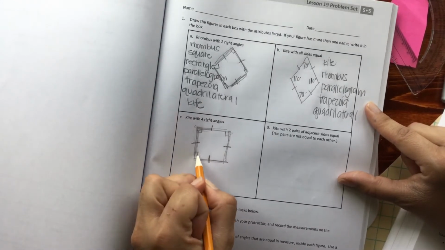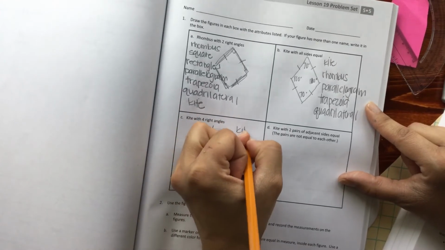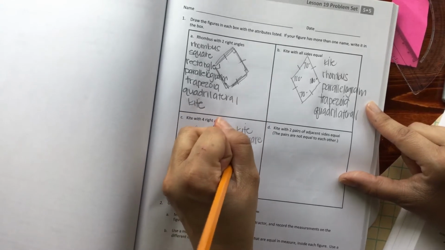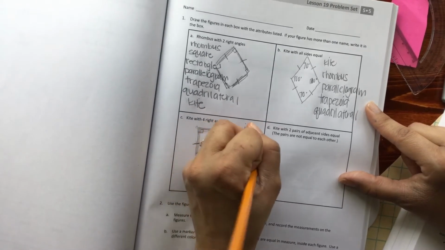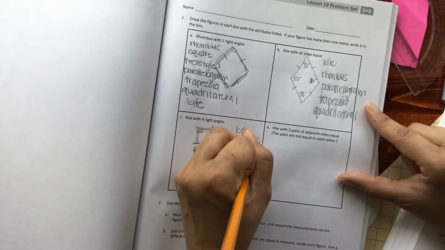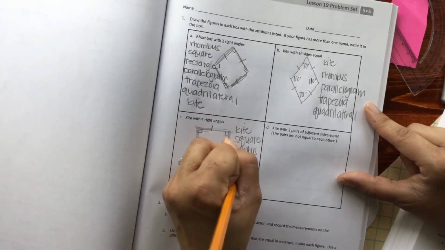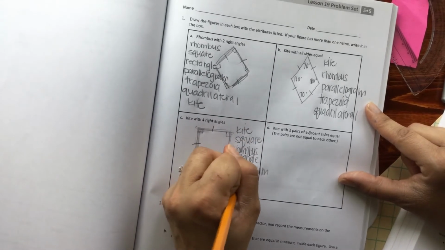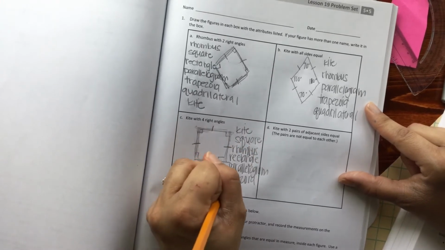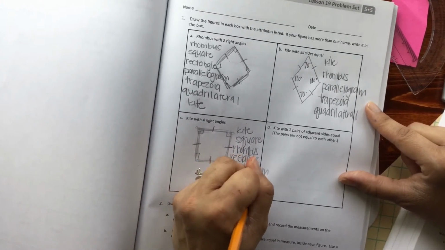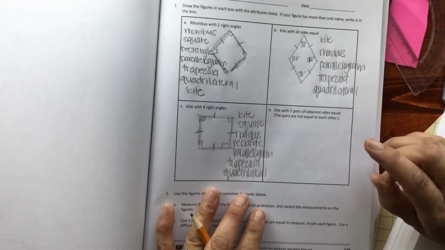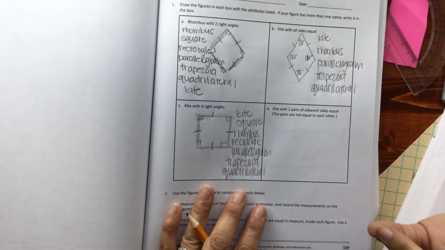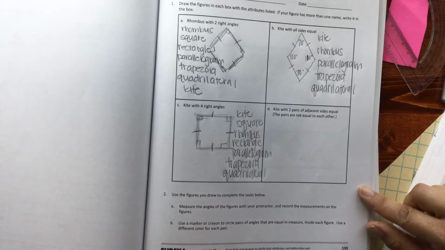And if this had 90-degree angles, we know it's a kite, but it's also a square, which means it's a rhombus, a rectangle, a parallelogram, a trapezoid, and a quadrilateral. So I hope you're starting to see the connection that a lot of these shapes have more than one name, but it's those tiny details in their attributes that make them different.